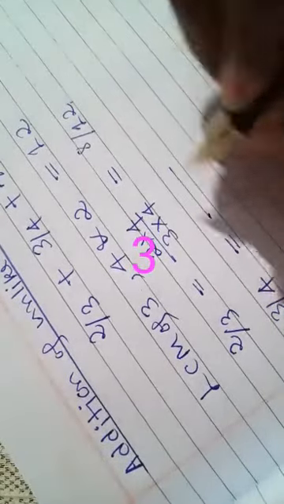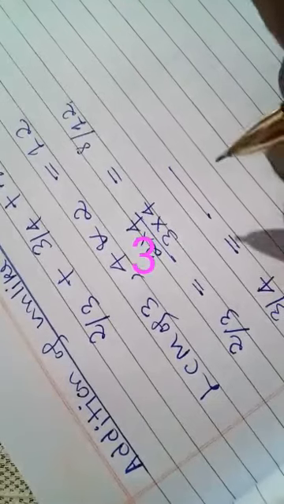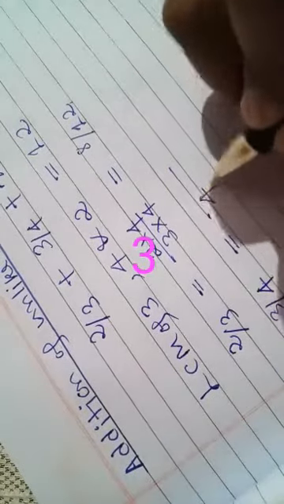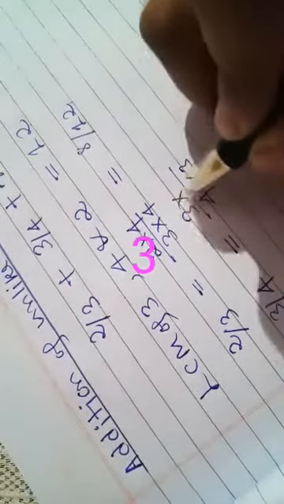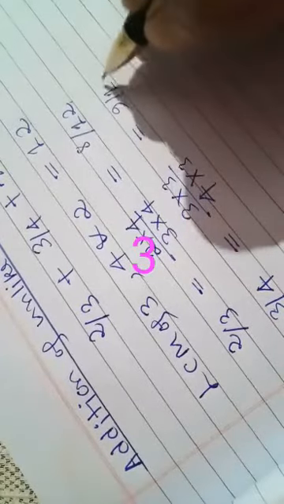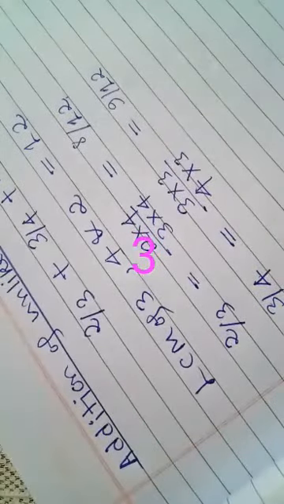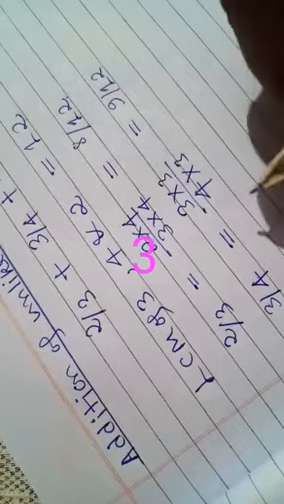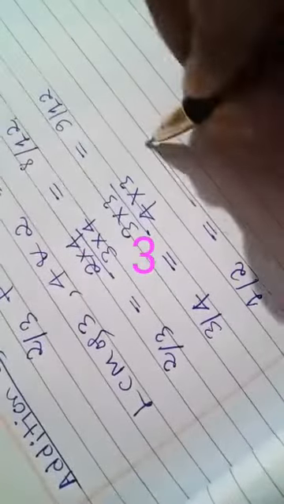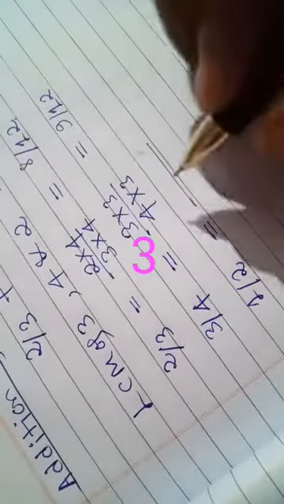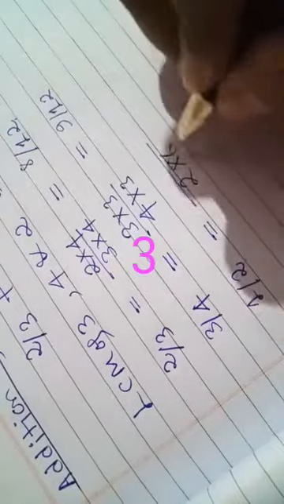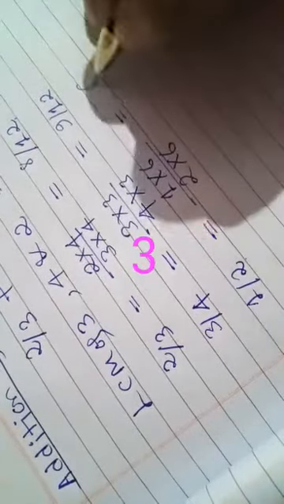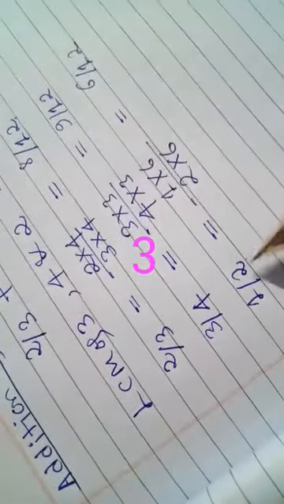If you multiply the numerator and denominator of 3 upon 4 by 3, you will get 9 upon 12, which will be equivalent to 3 upon 4. Then if you multiply the numerator and denominator of 1 upon 2 or half by 6, you will get 6 upon 12, which is equivalent to half.